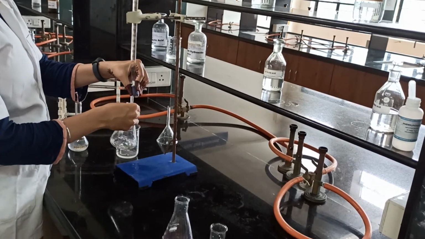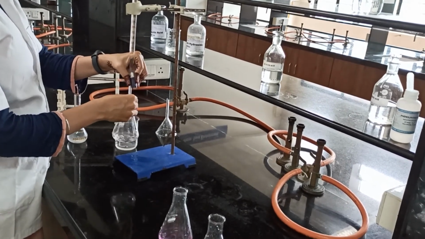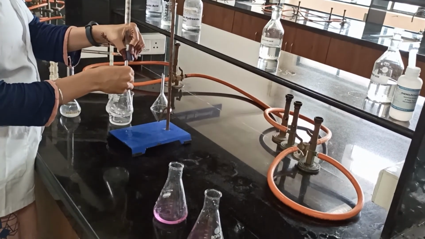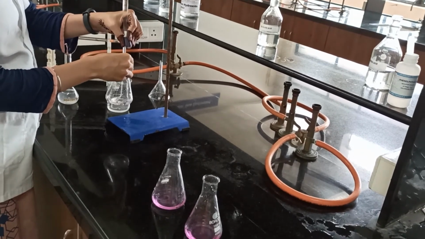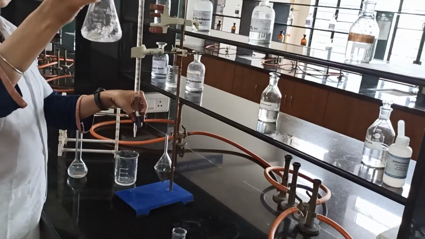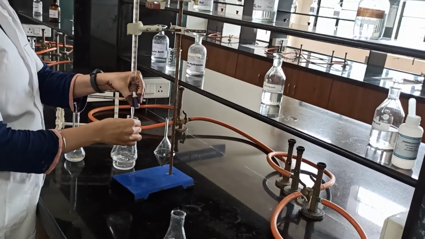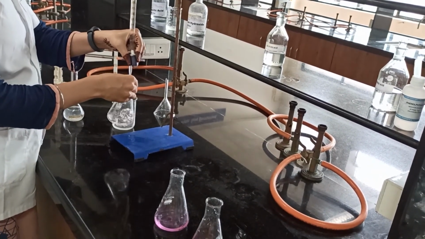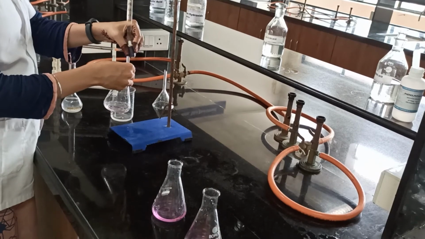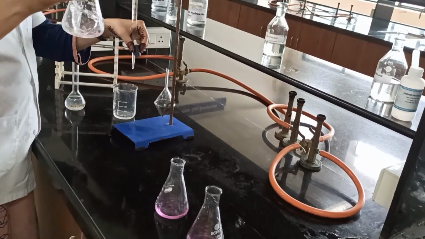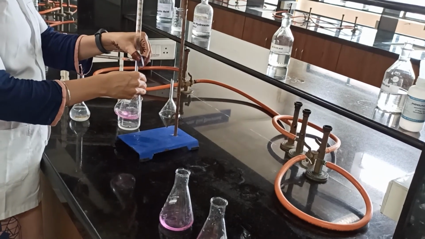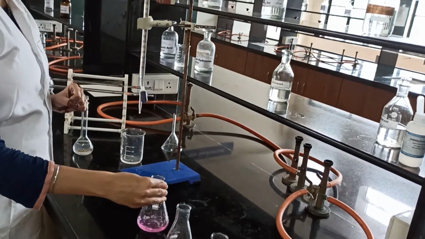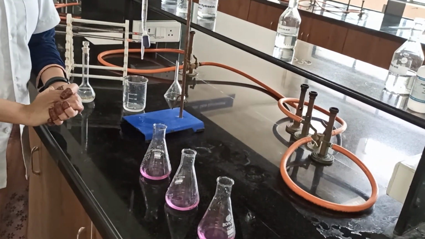After complete titration, it will give the end point, that is colorless to pink. Initially, you can observe there is no color change. After complete reaction, a color change is observed that gives the pink color, and that pink color should persist for 30 seconds. In this way, we have completed the 3 readings.